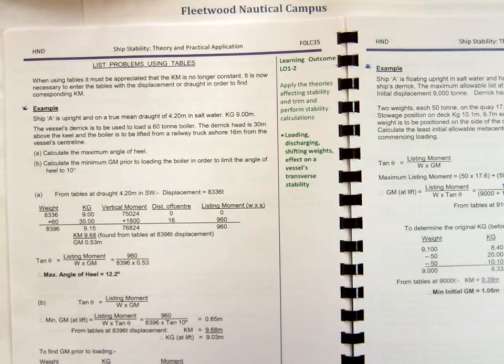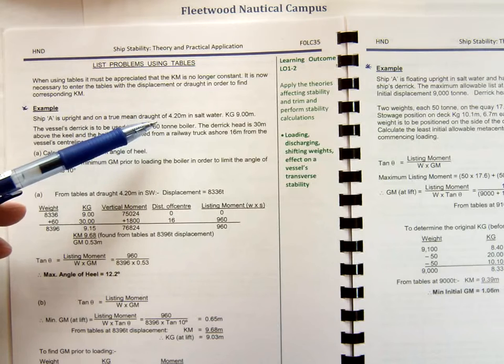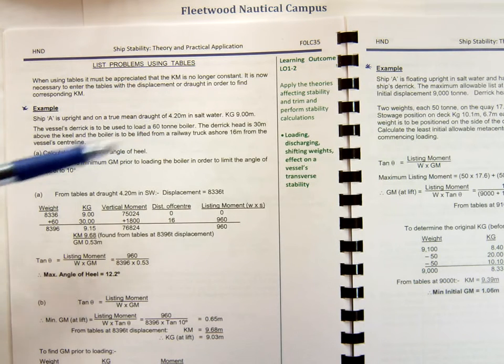But we're going to look at a list problem now where the KM isn't a constant value, and when it isn't a constant value we have to use the hydrostatic particulars and potentially do a bit of interpolation, which we'll go through as we go through the problem. So in this problem here, our vessel is at a true mean draft of 4.2, salt water, KG 9.